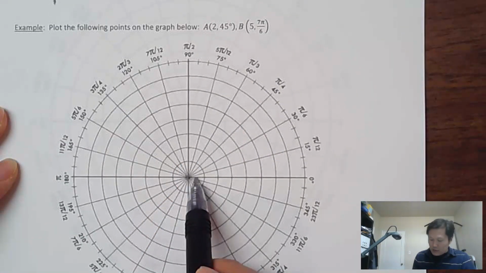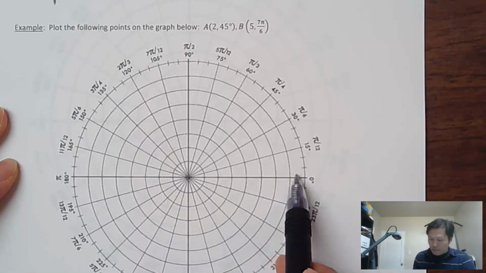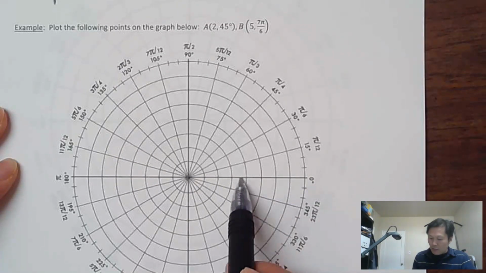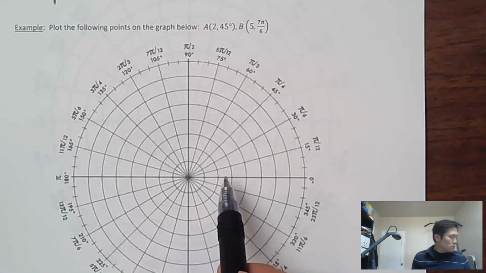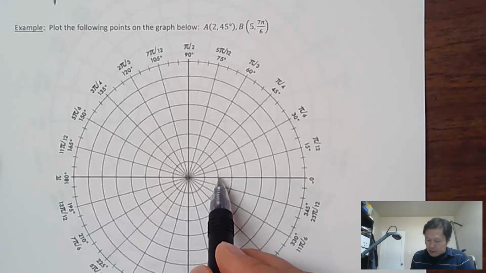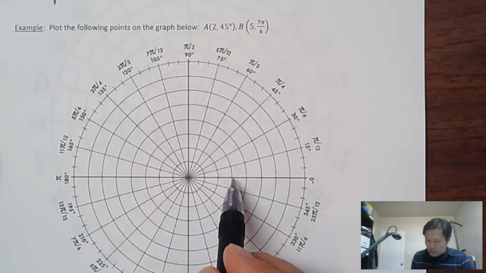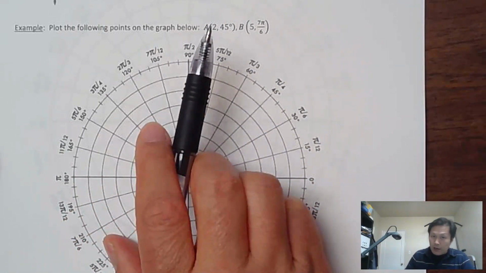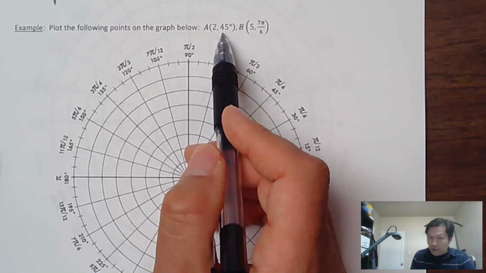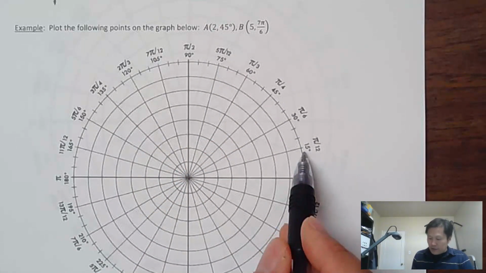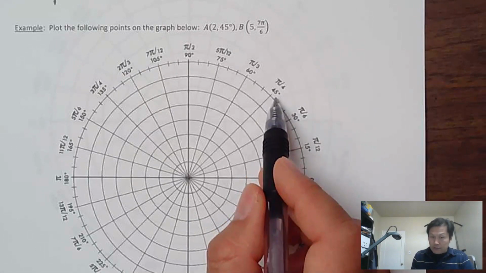So this is where you're starting from. This we call the polar axis. Which direction are we going? We are going counterclockwise, this way. Starting from here, we are going this way. By how many degrees? 45 degrees. So if you look at it, here's 15, 30, 45 degrees.